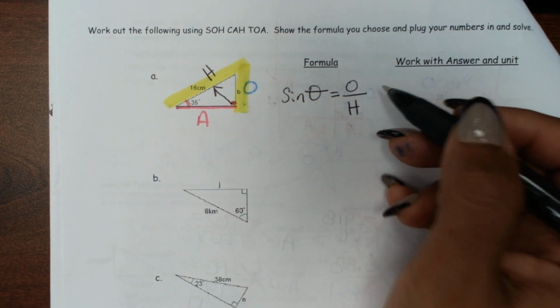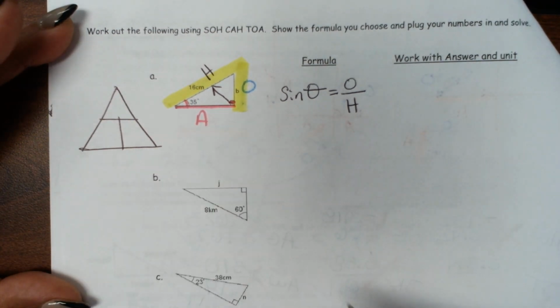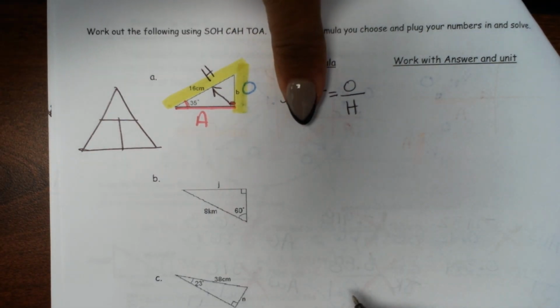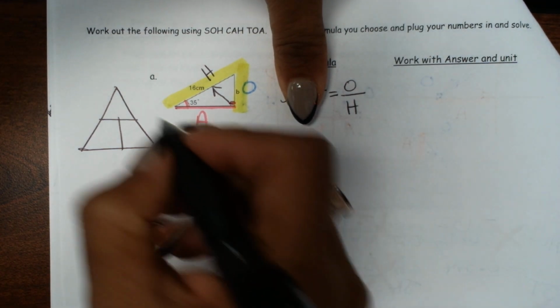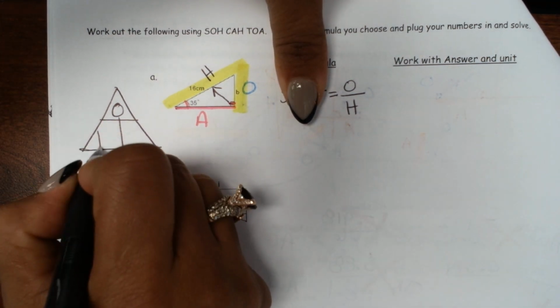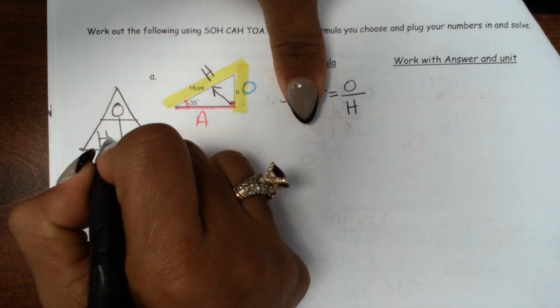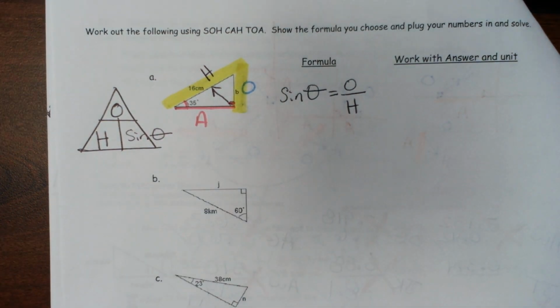The cool thing though, is that this can be put into the triangle. That's why I love it. If I cover up the equal, the opposite leg is on top of the division, so it has to go at the top. The H has to go at the bottom, and what's left over? Yep, the sine of the theta.